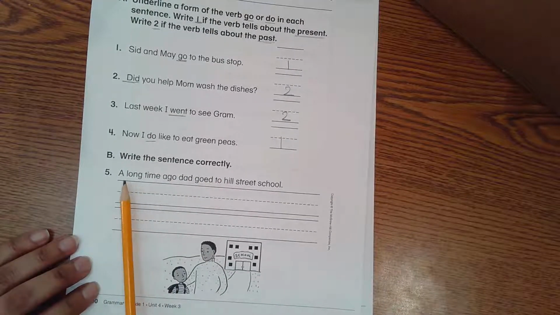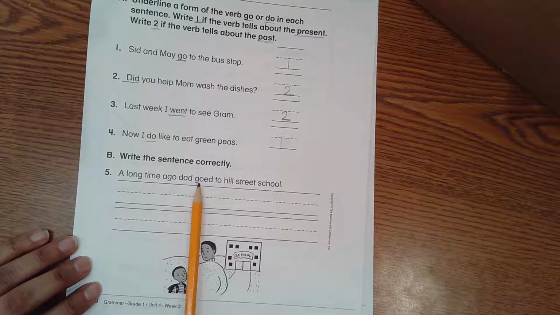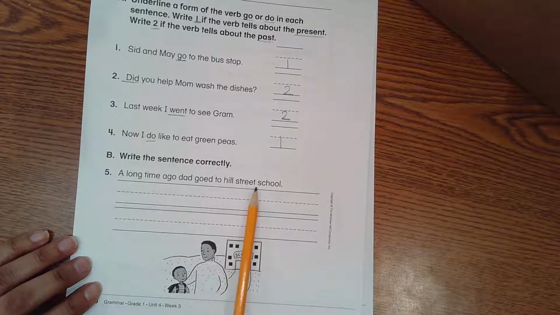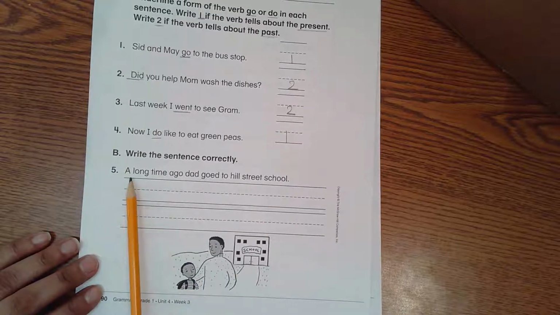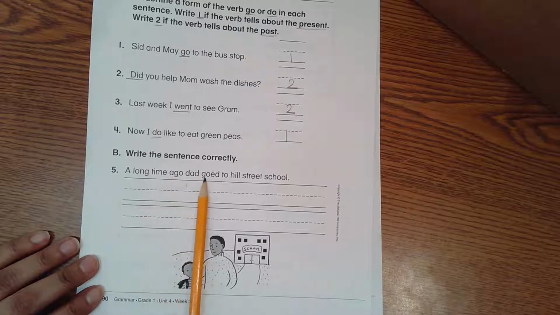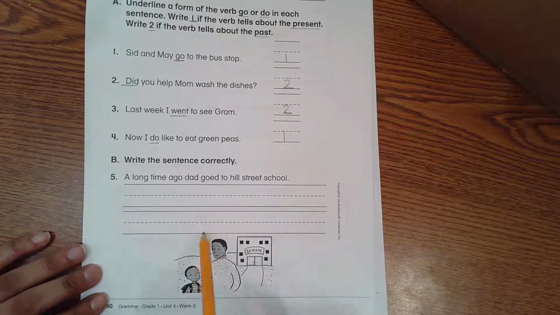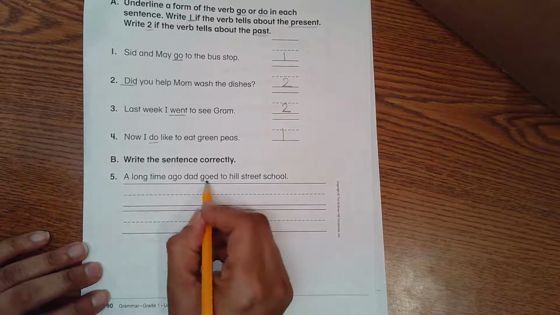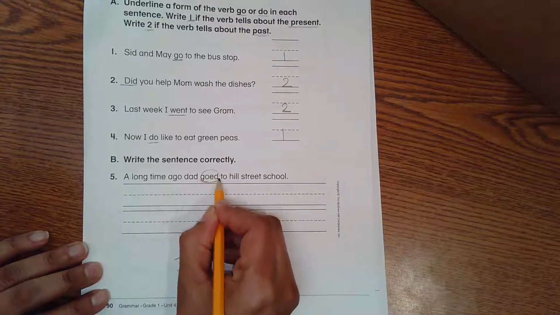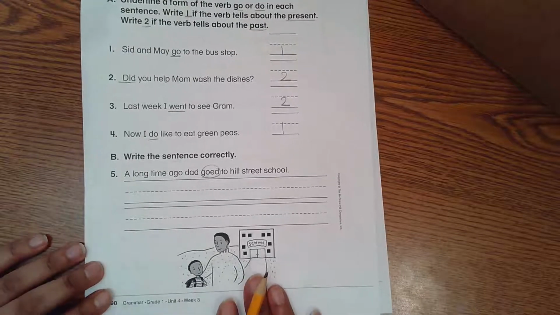And now for B. Write the sentence correctly. Number 5. A long time ago, Dad rode to Hill Street School. I know go is the present, and went is the past tense. So this is the mistake I need to fix. Okay. All right. Remember, we need to fix everything.